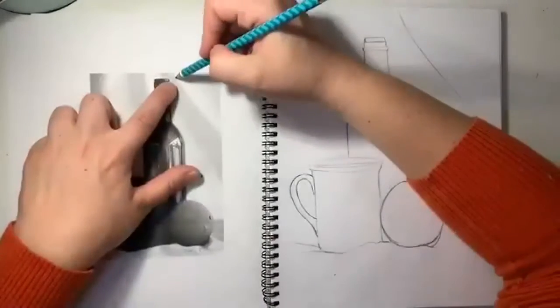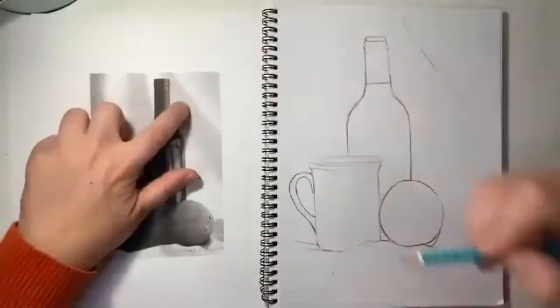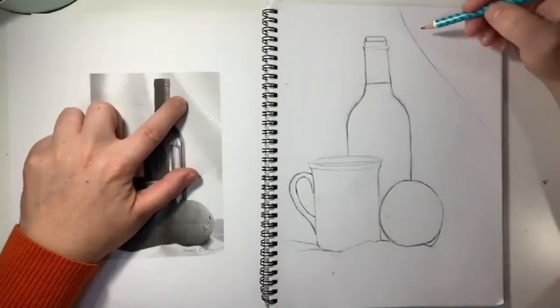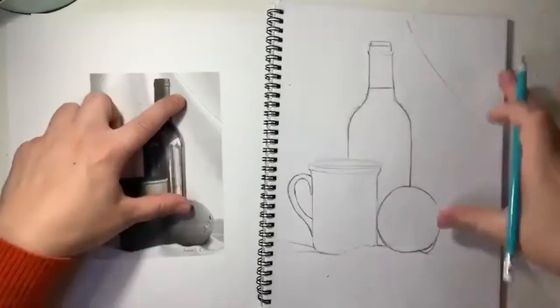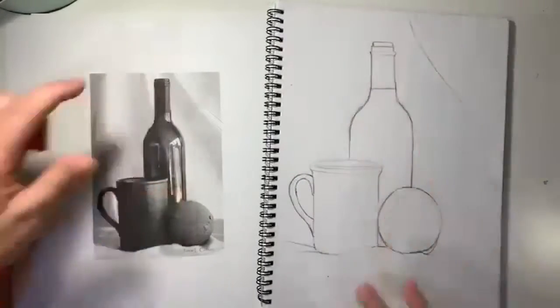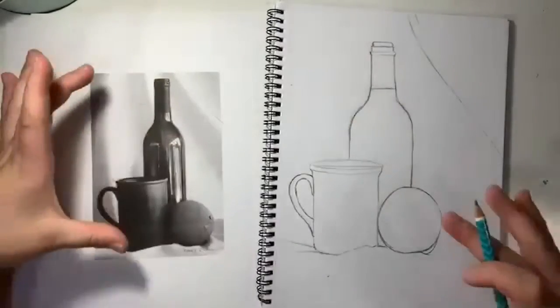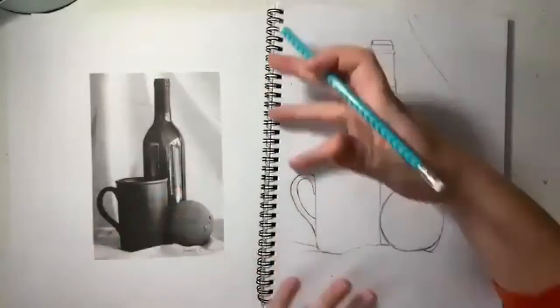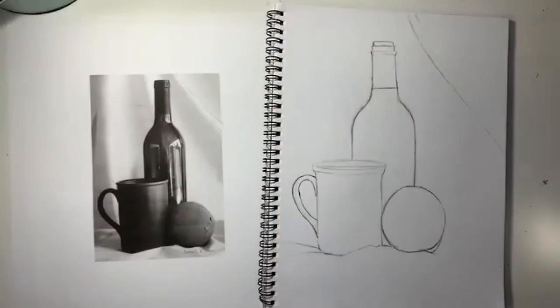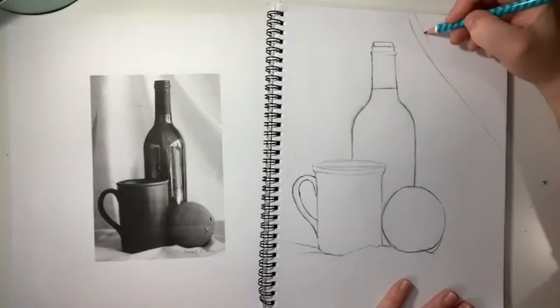So this little strip right here, I'm just drawing on the actual picture just so you can see too. And my proportion here isn't fully the same. We talked about in other classes how you can draw little boxes and frame. I just started on my paper, and that's fine too.